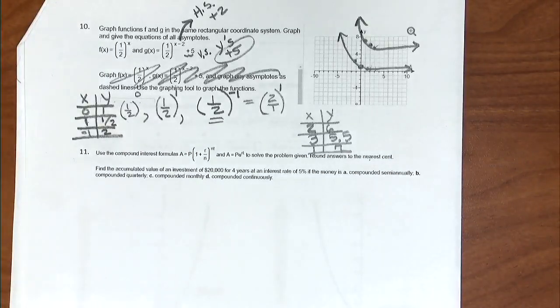Do you want to ask me anything? There is one banking problem that has to do with exponential and logarithm. I'm going to demonstrate that for you.